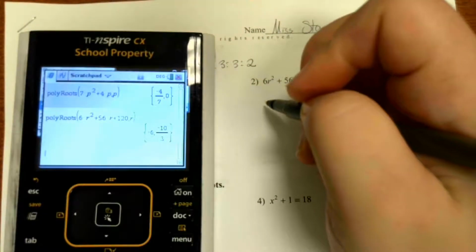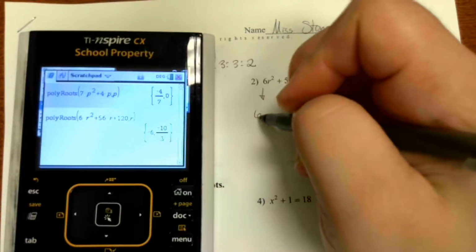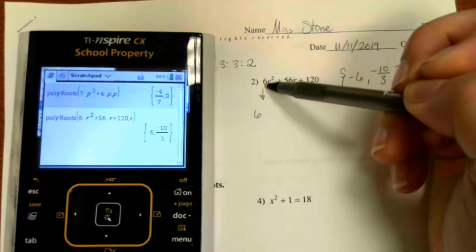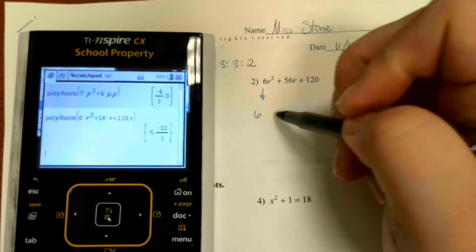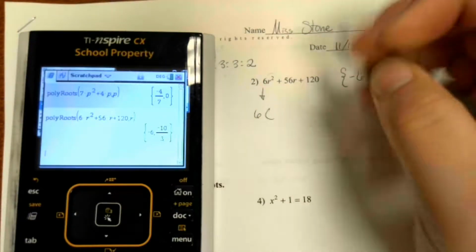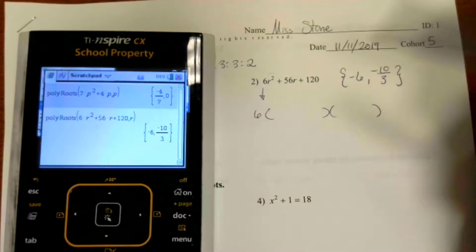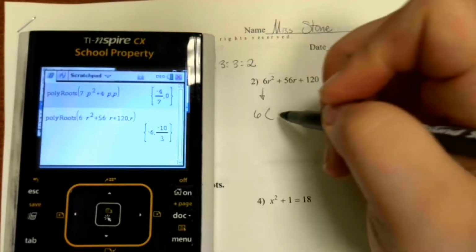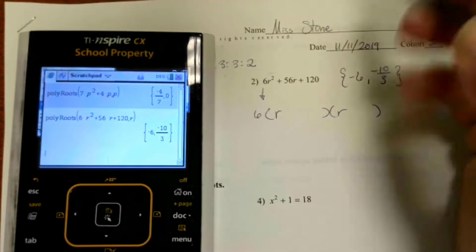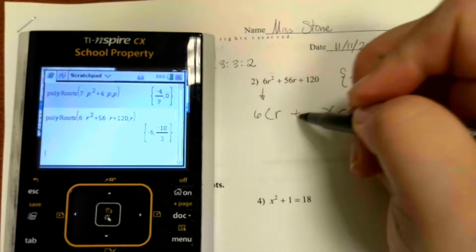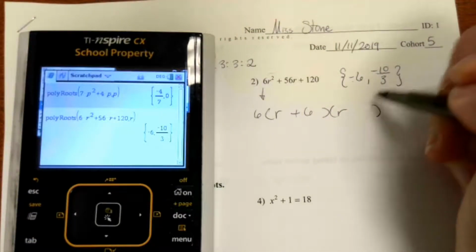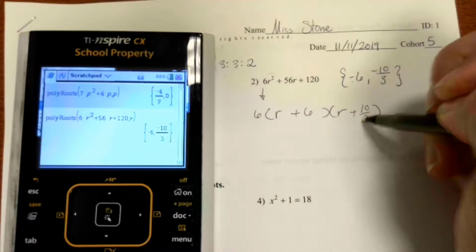Again, we're going to bring the 6 down in front because it's our first coefficient. It's the coefficient of our highest power, term with the highest power. Parentheses. My letter is R, so it comes down into both of them. Instead of minus 6, it's plus 6. Instead of minus 10 over 3, it's plus 10 over 3.